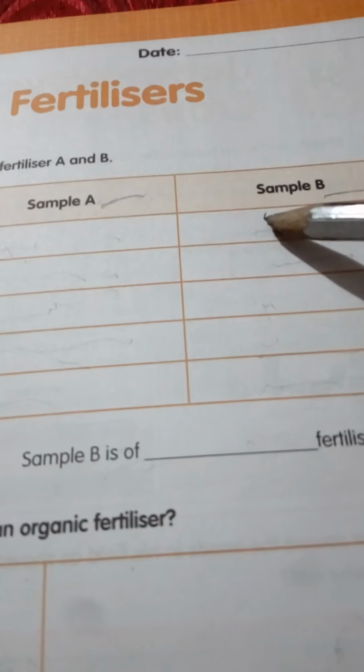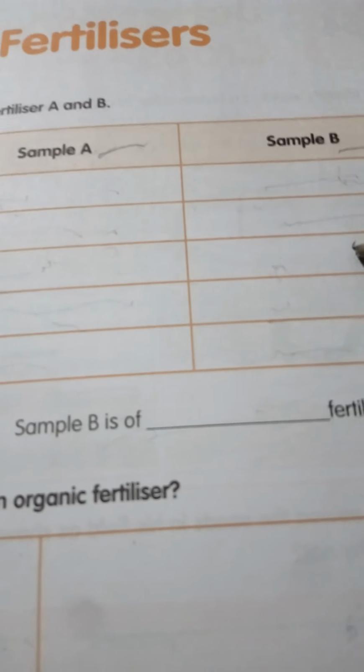Now we will go with inorganic fertilizer. Color, white. Solubility in water, yes, it is soluble in water. Next, weight, light. Smell, may not have smell. Texture, granular. So down here you have to write that sample A is organic fertilizer and sample B is inorganic fertilizer.